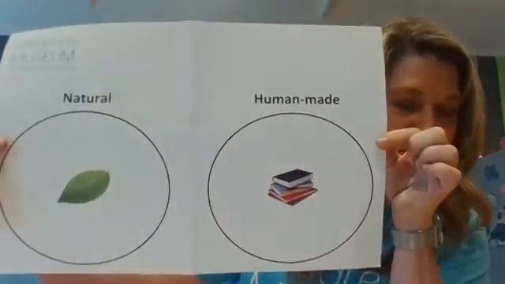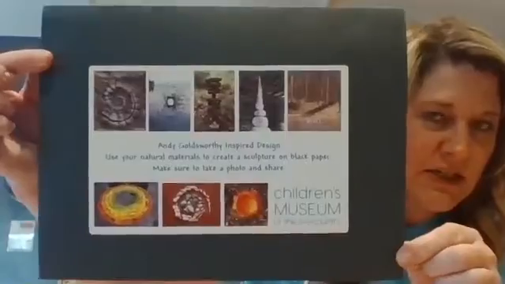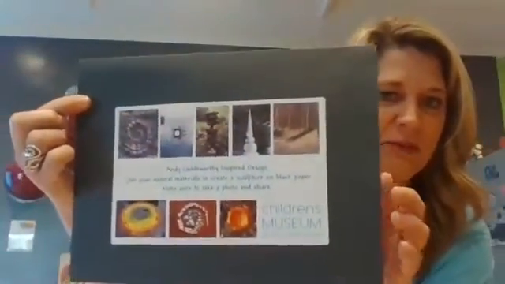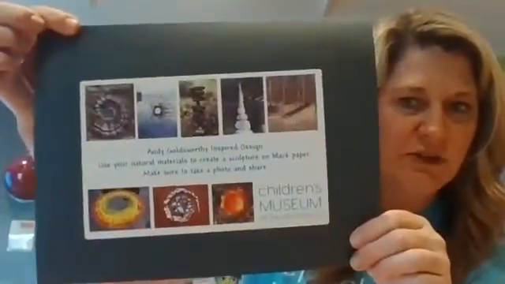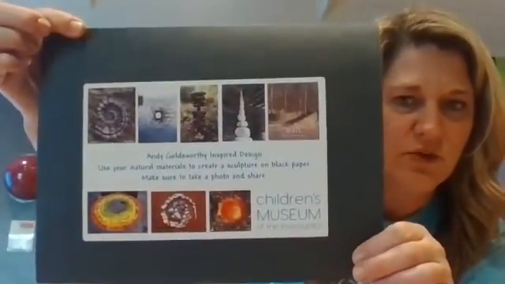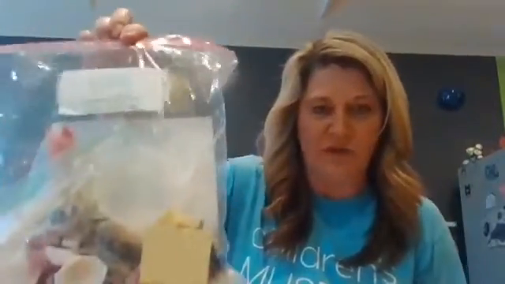So today's activity is going to start, and teachers, I'm going to give you a little heads up. This is what we're going to need today. We are going to need our natural versus human-made sheet for sorting. We're going to need this bright, colorful, it's actually a black piece of paper, and it'll be folded. So it's a nice big black piece of paper, but on the front, we have a little description, and we're going to talk about Andy Goldsworthy. And then you should also have your big bag full of miscellaneous stuff.